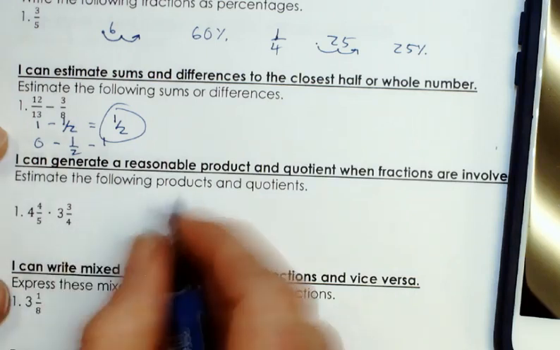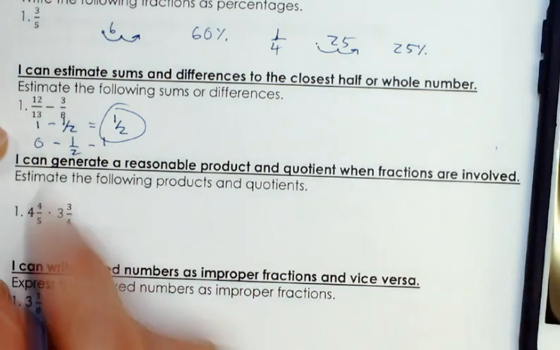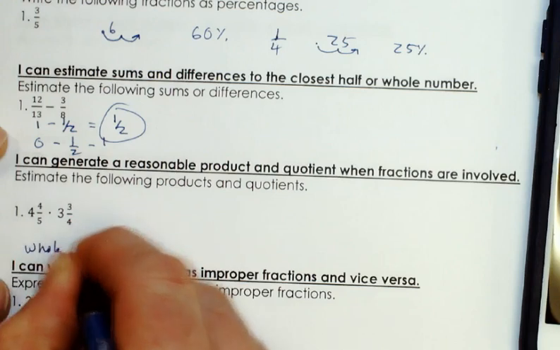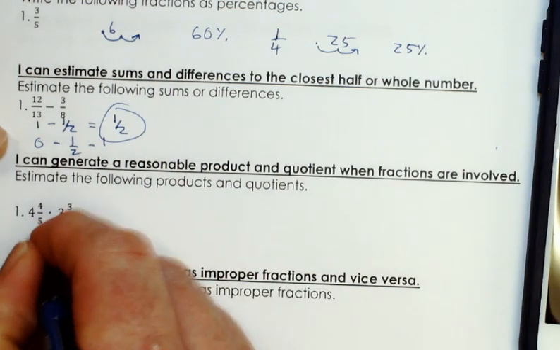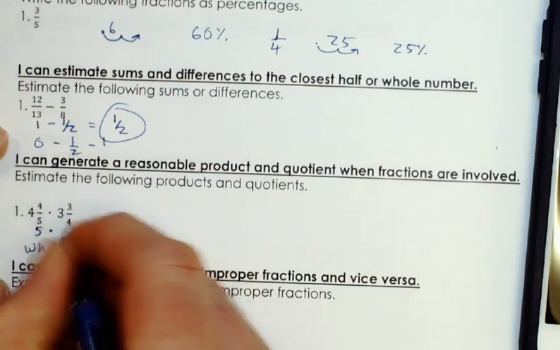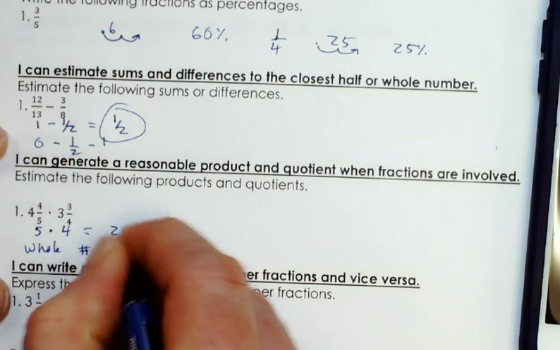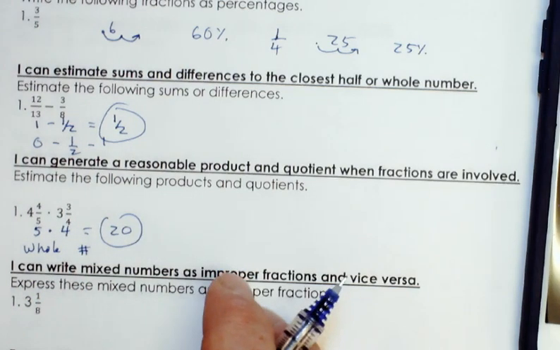All right, now we're generating reasonable products and quotients when fractions are involved. So when we're working with mixed numbers, we just go to the closest whole number. So I've got 4 4/5. That's really, I'm just going to call that 5. Times 3 3/4, I'm going to call that 4. 5 times 4 is 20. And again, this is a reasonable estimate for the product.